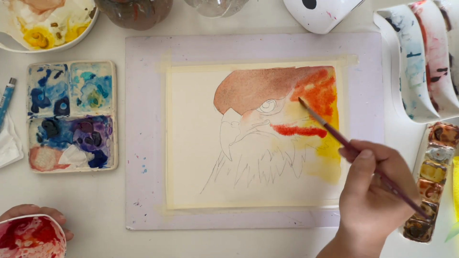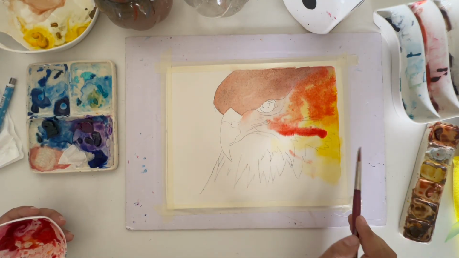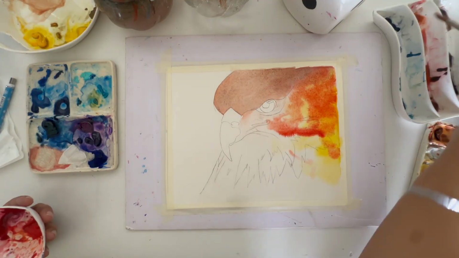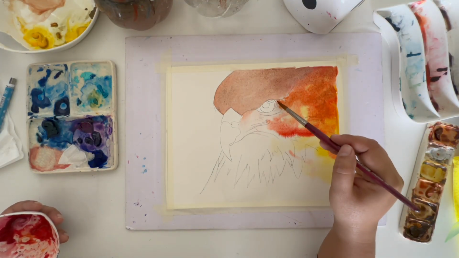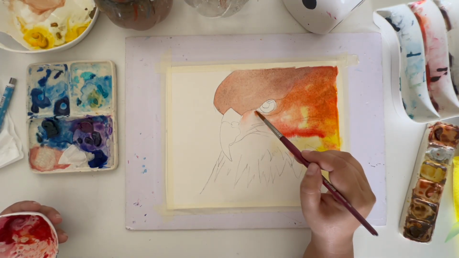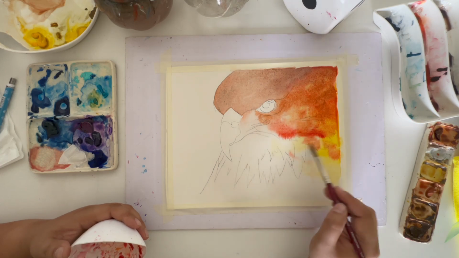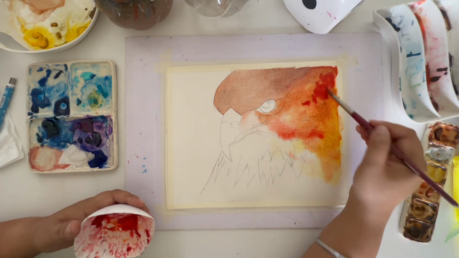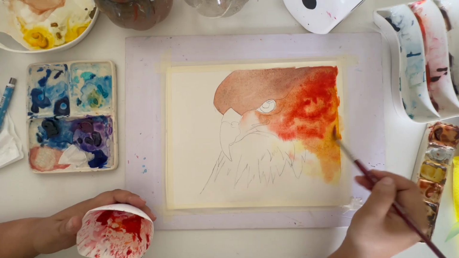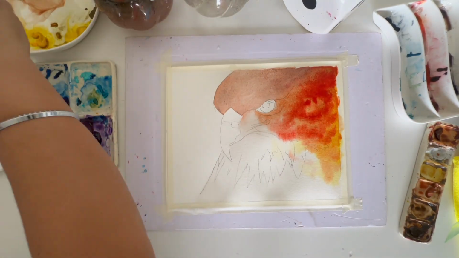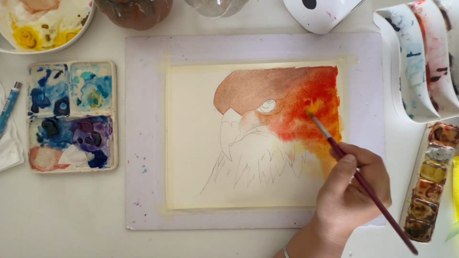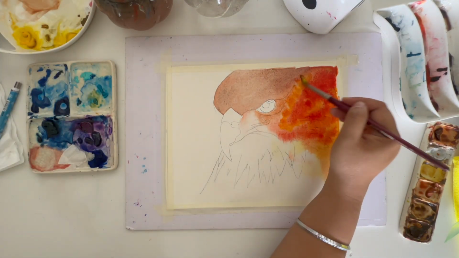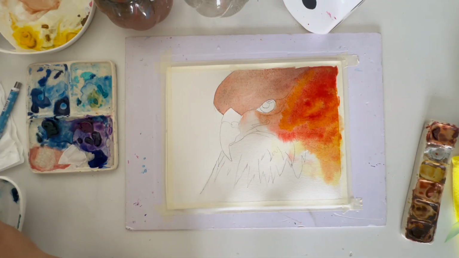That's why I've started using reds and yellows, and if you see, I'm working completely wet on wet. I'm not trying to control the wash. I'm only trying to put those values in there and complete the background wash in a very soft blending method. What is soft blending? It is where you are not touching your colors again and again, and you let colors and water do the job.